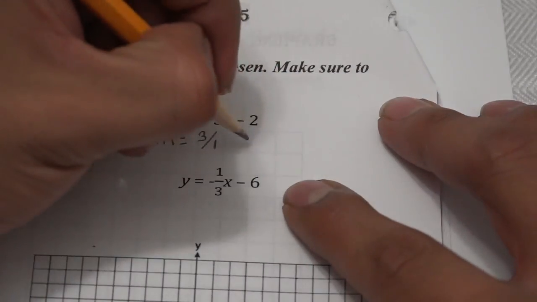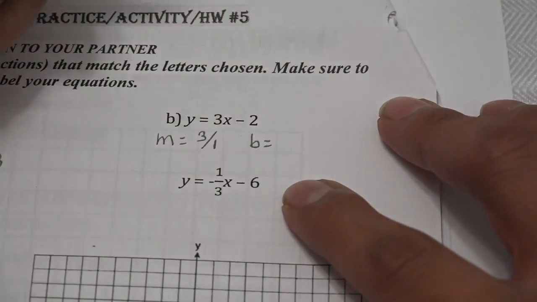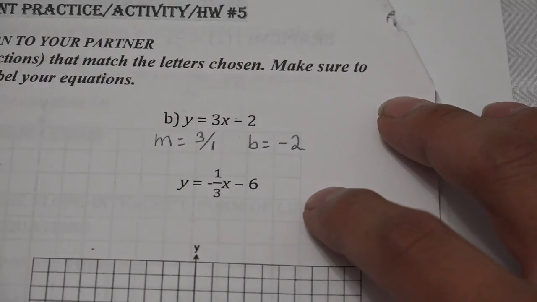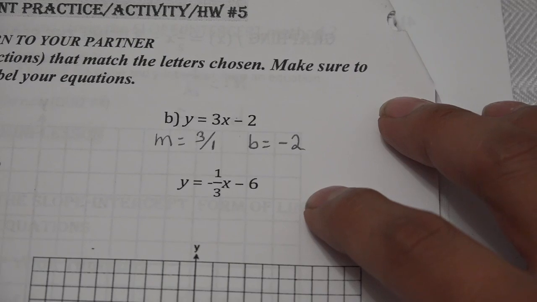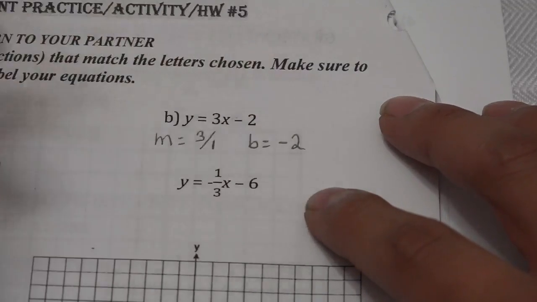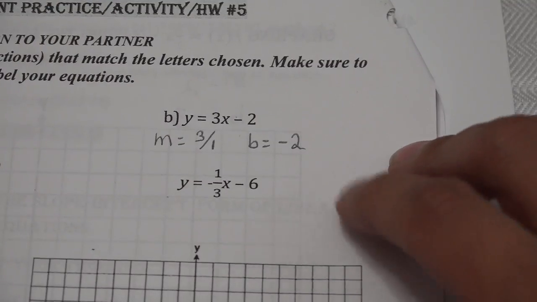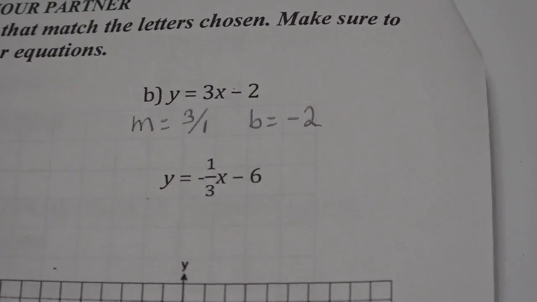Now, what is the y-intercept? The y-intercept is -2. And you know what the coordinates of the y-intercept are, right? (0, whatever). So that's going to be (0, -2). Now let's talk about the second equation.